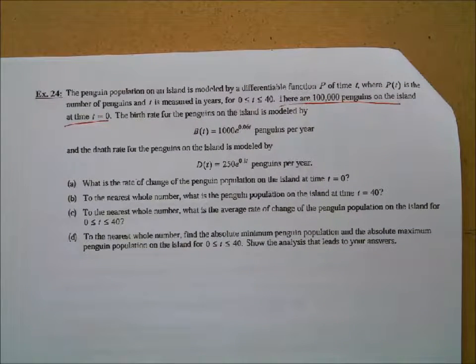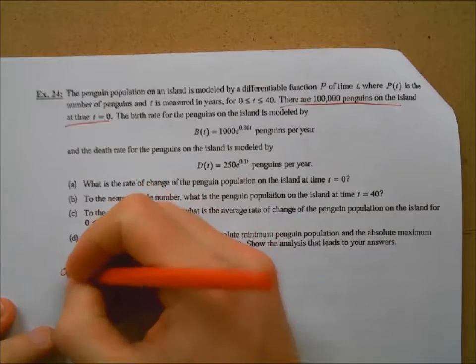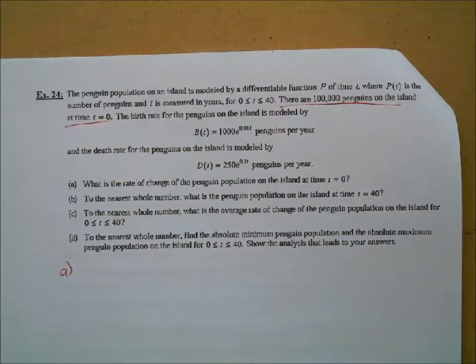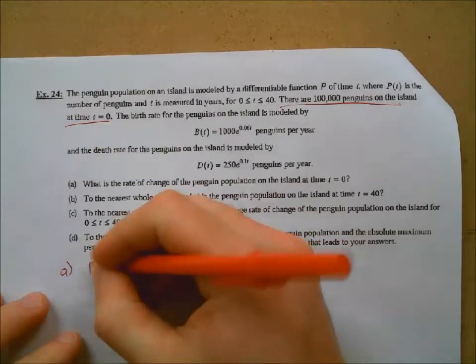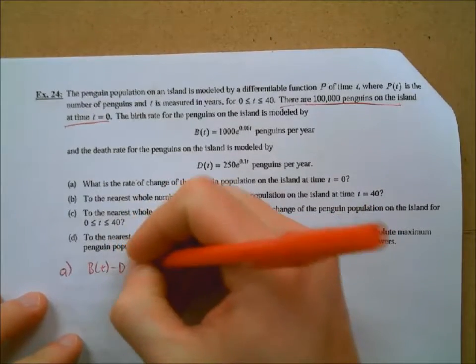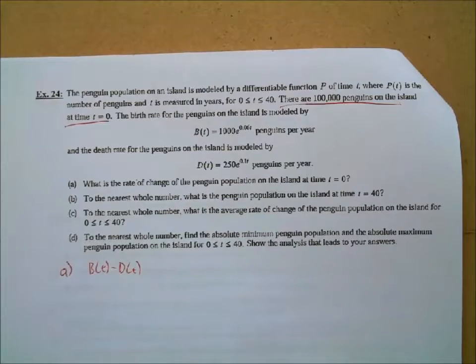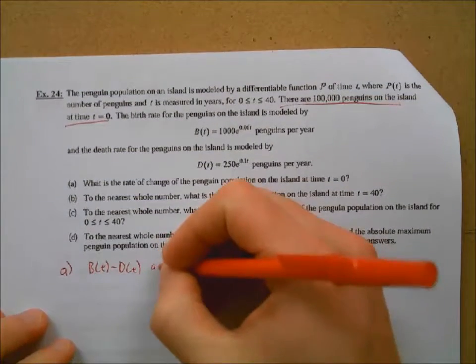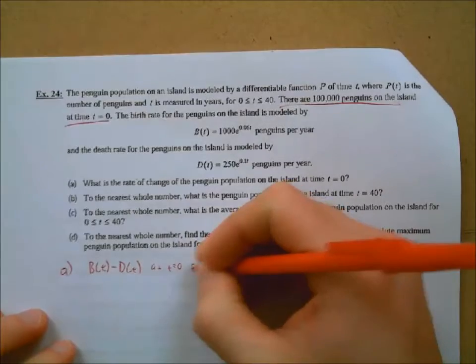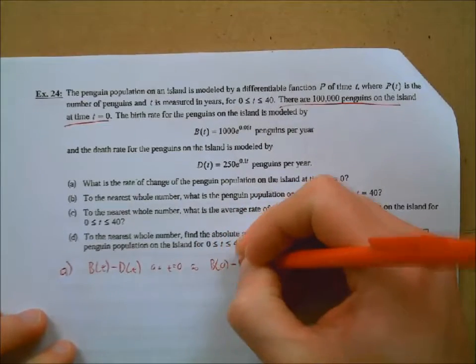t equals 0? So what things are affecting the rate of change of the penguin population? The birth rate, the death rate. And how would we represent the rate of change of the actual population on the island at a particular time? B of t, birth, minus death. Exactly right. So birth rate minus death rate. But we want to evaluate that at what specific time? 0. So B of 0 minus D of 0.